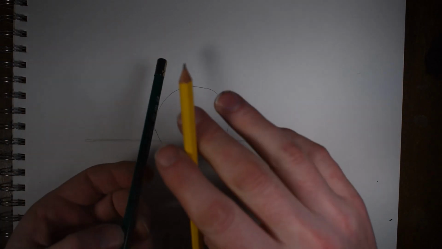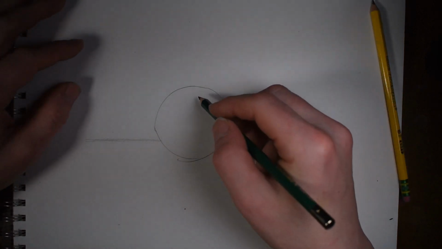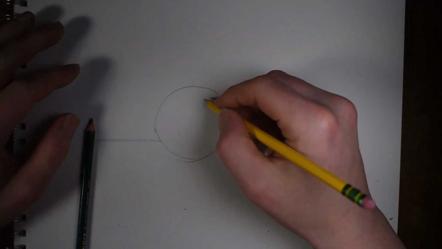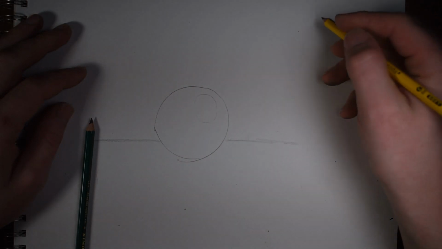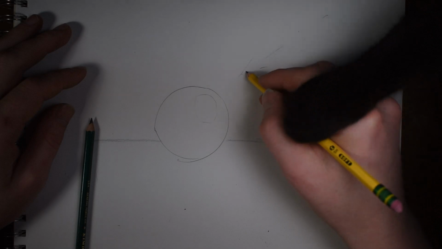So because I've got these great pencils here, what I'm going to do is I'm going to use this pencil first to create a light source. Kind of looks like the Star Wars Death Star, right? So my light is going to be coming from this direction.